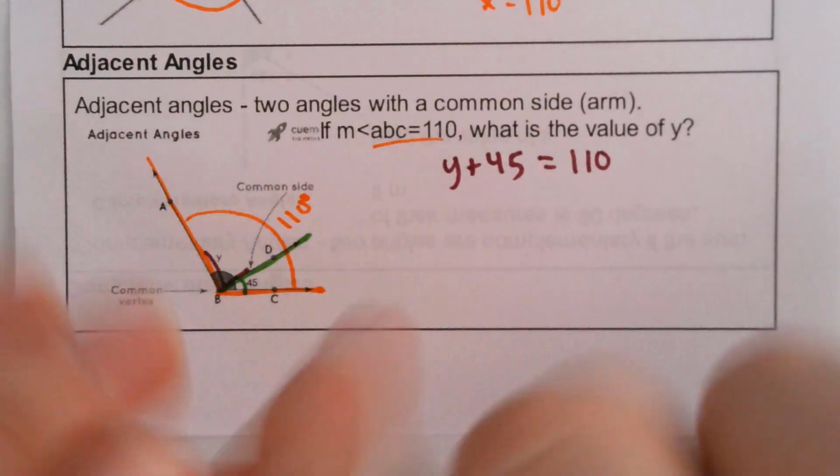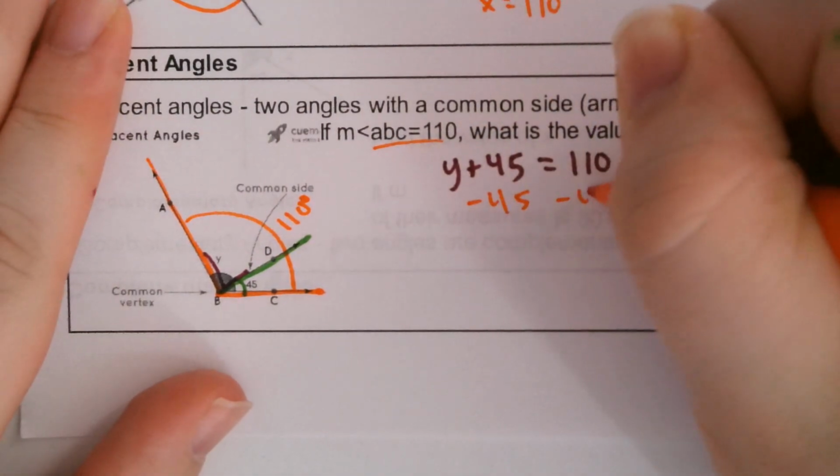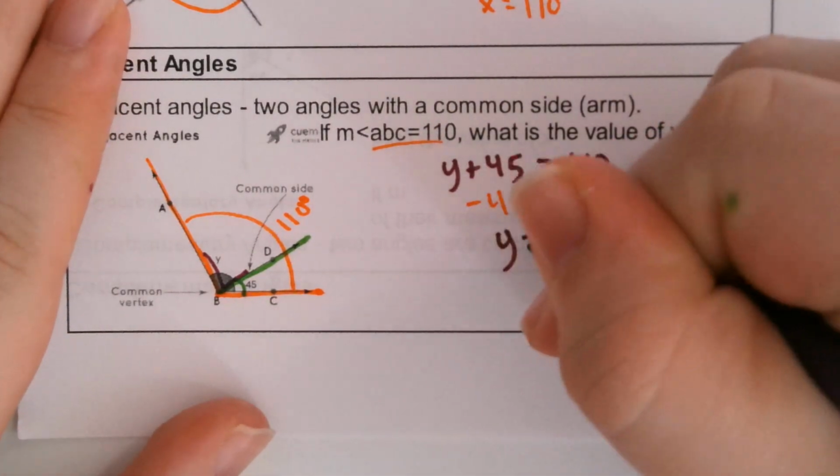So, how do we get the plus 45 away? You subtract it. So, therefore, Y equals 65.